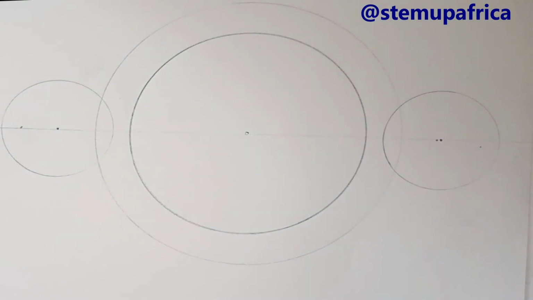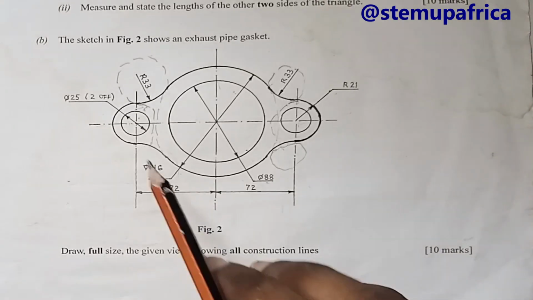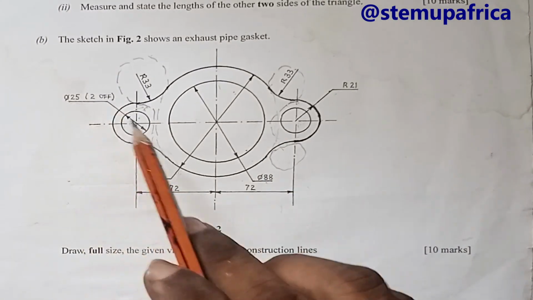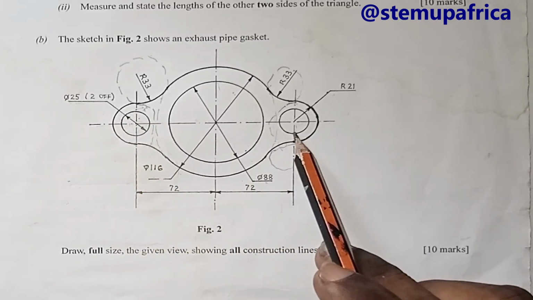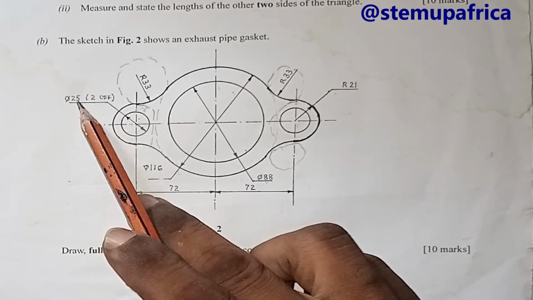That is it. Then what next? If you look inside, we have 2 circles. Look at it: 25 diameter, 2 off. That is here and here, they are the same dimension. The diameter is 25, which is radius 12.5.